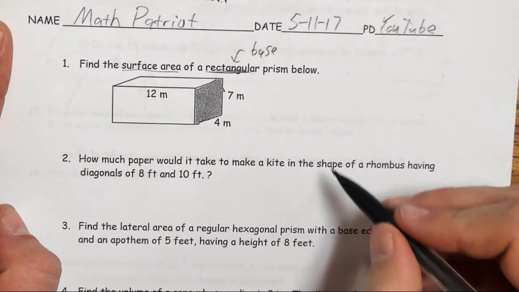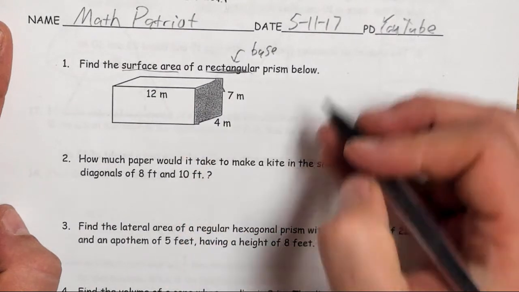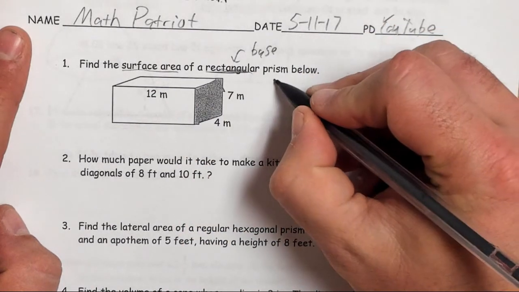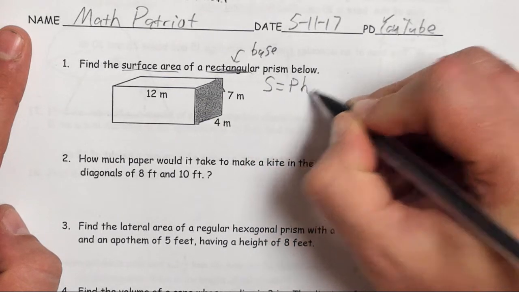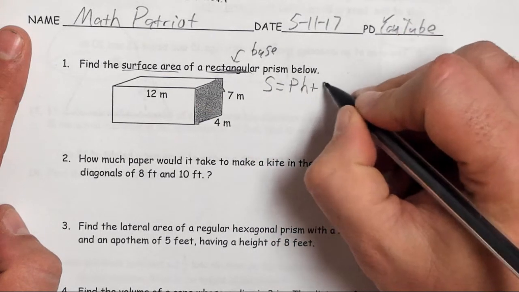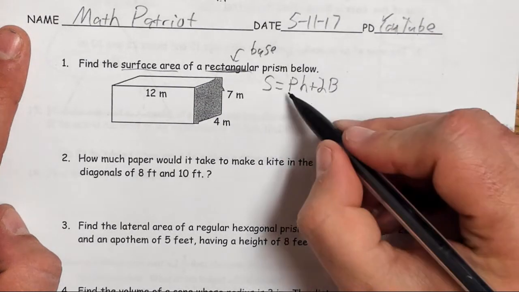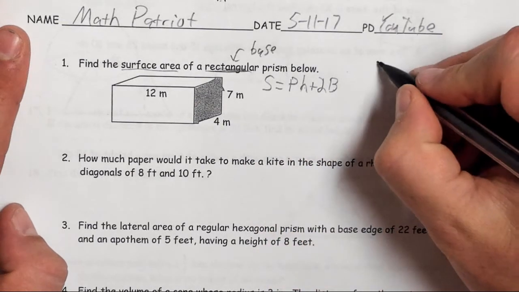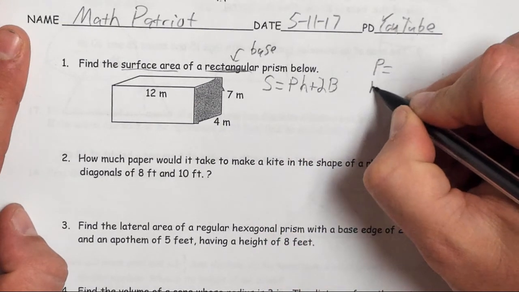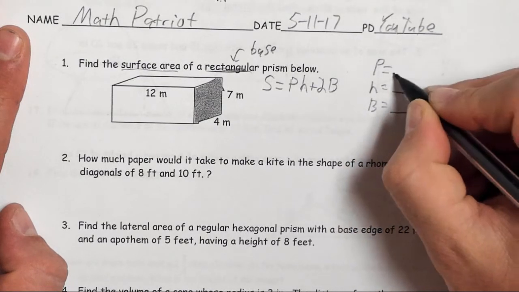So, first place to start off, number 1, if you don't have a picture, draw it. We do, so we can skip that step. Number 2, write your surface area formula. Surface area equals perimeter times the height plus 2 times the area of the base. Now remember, this is perimeter of the base, height of the prism, and area of the base. We need to know all three of those before we can proceed to calculating the actual surface area.